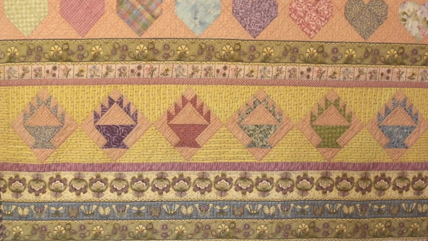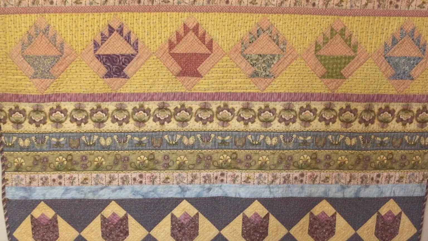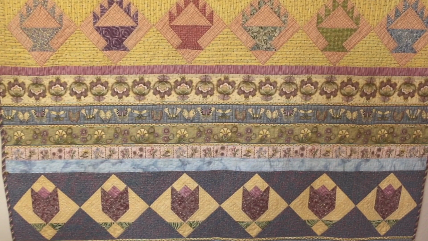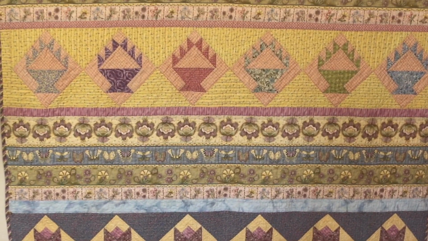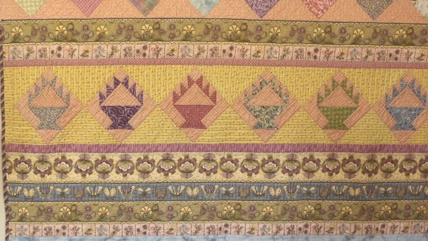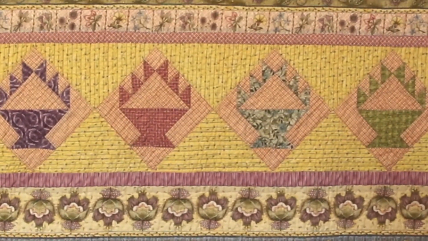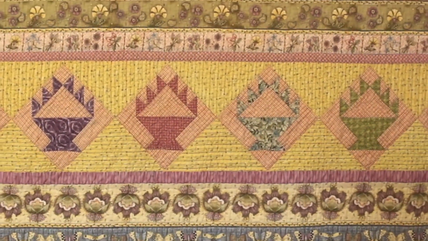Let's look closer at the quilt. What kind of things do you see when you look at the designs on the quilt? Maybe flowers, baskets. Let's look a little closer at the quilt. What sort of designs and patterns do you see in the fabric?